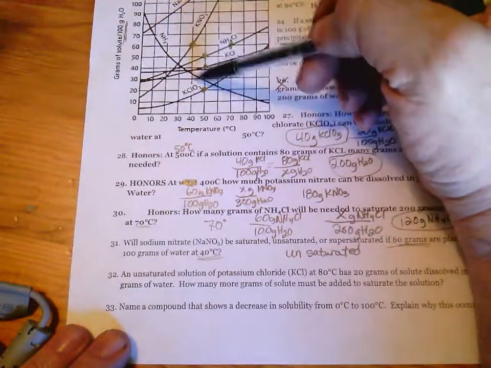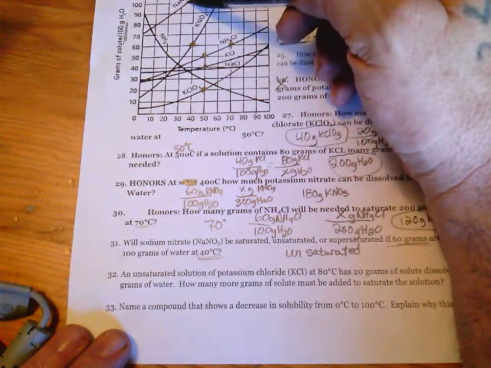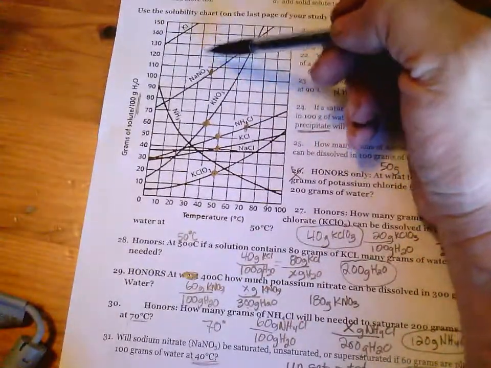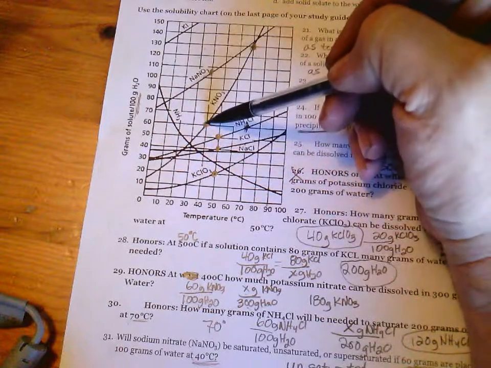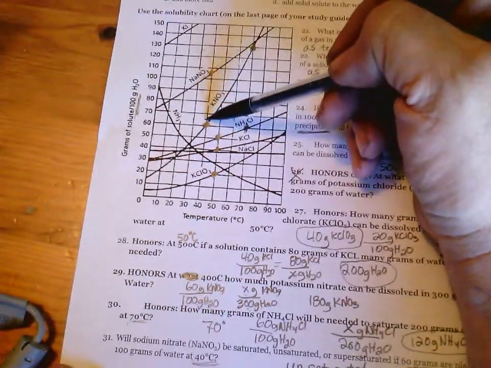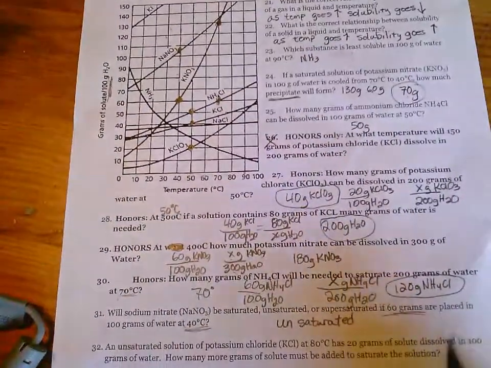Anything under the line is unsaturated. Anything on the line is saturated. Anything over the line is supersaturated. Over the line, on the line, under the line. 60 grams at 40 degrees is way under the line. So that's unsaturated.